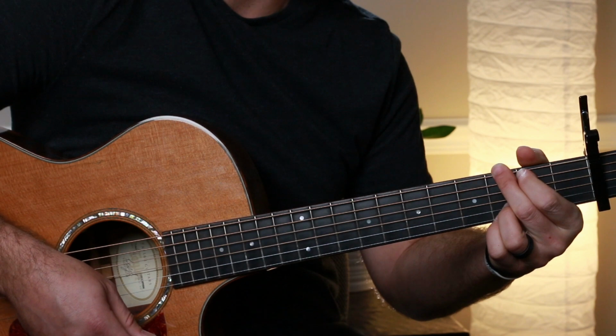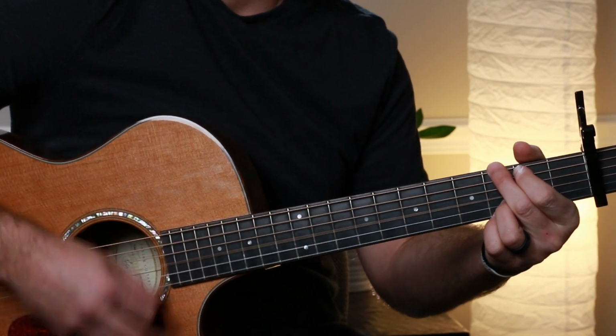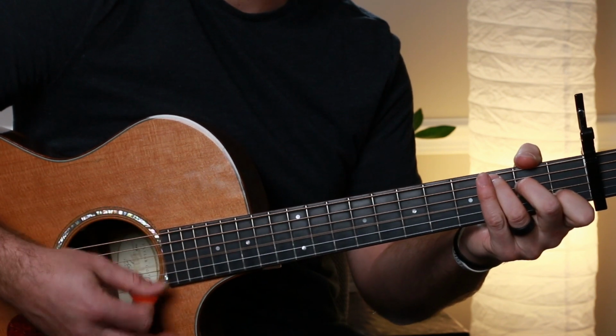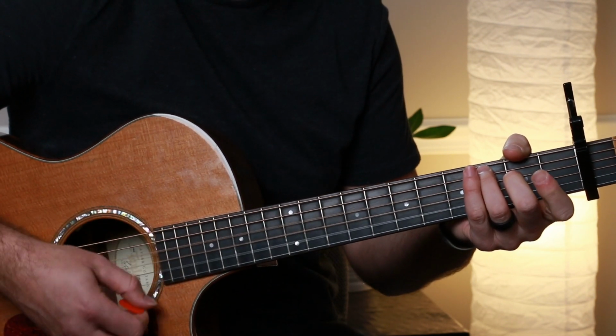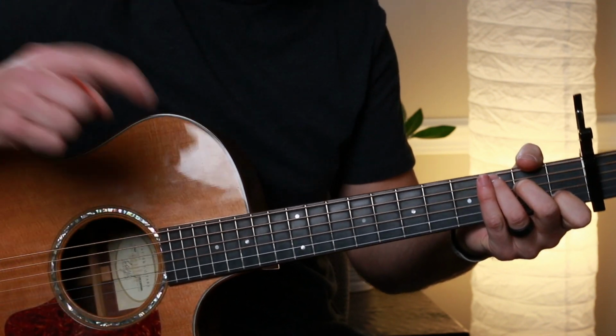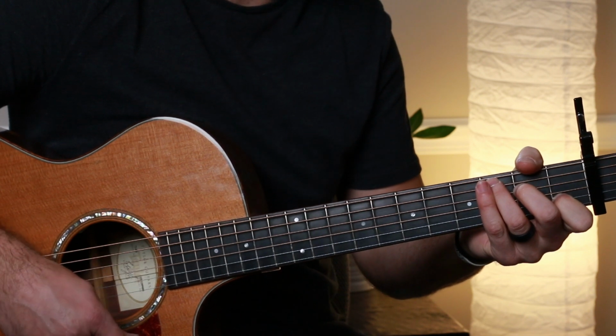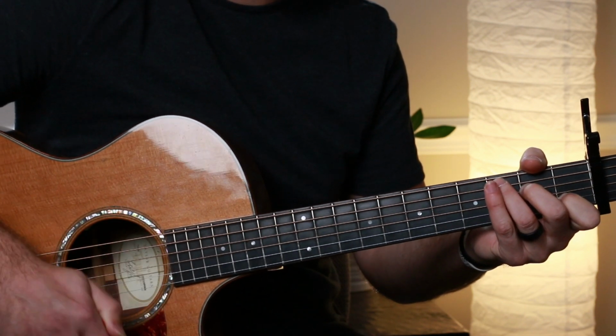All right? And it does that twice, and then it stays on the G for an extra measure. And then it goes back to the C. That intro kind of turnaround I had you doing. All right, and then that is leading you back into a verse. So we've learned all the parts of the song now at this point. You just have to get them in the right order.